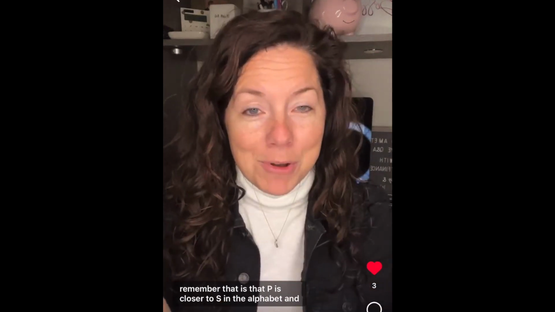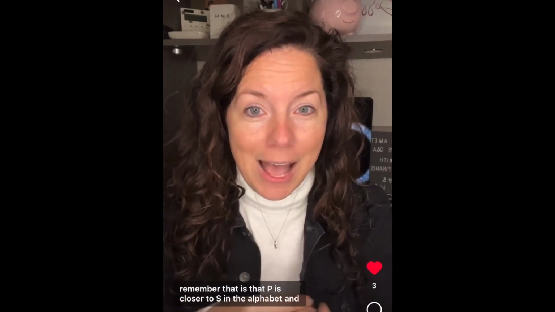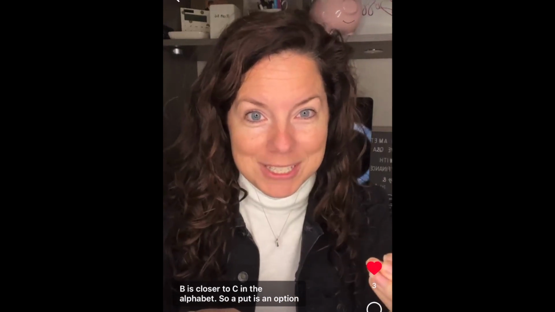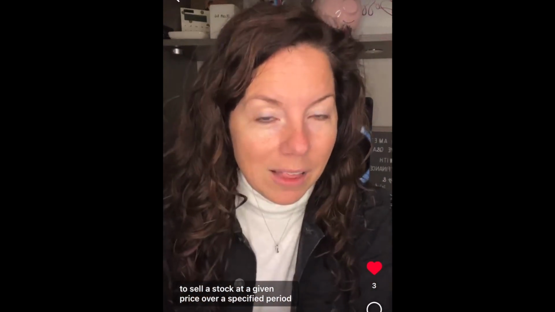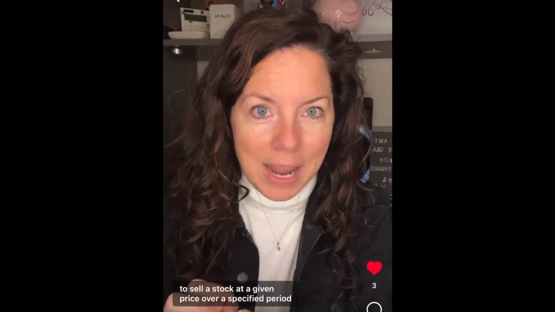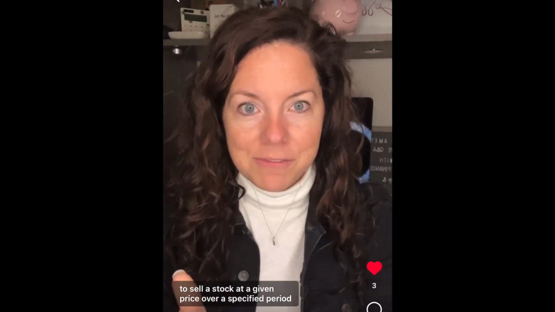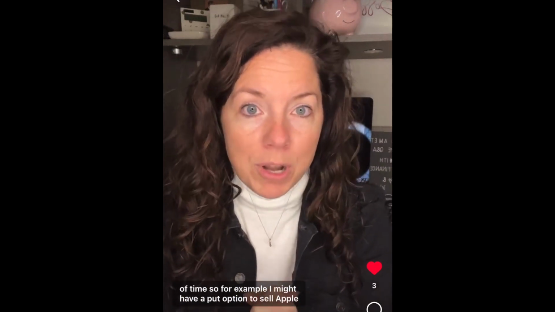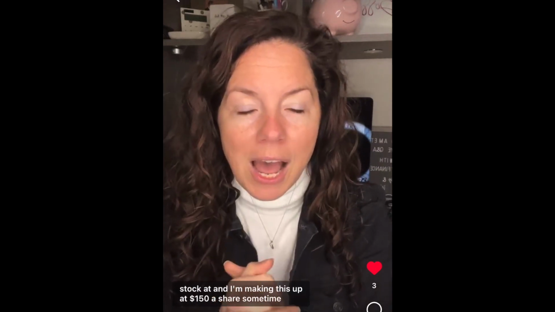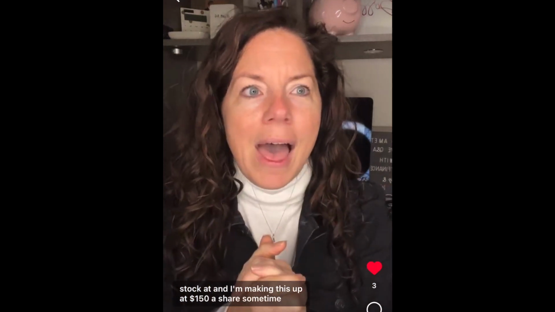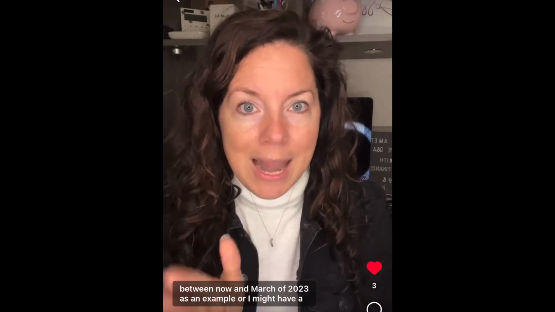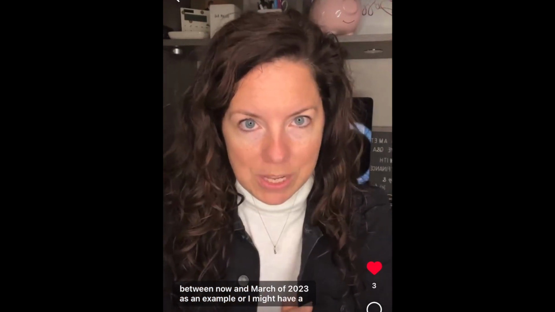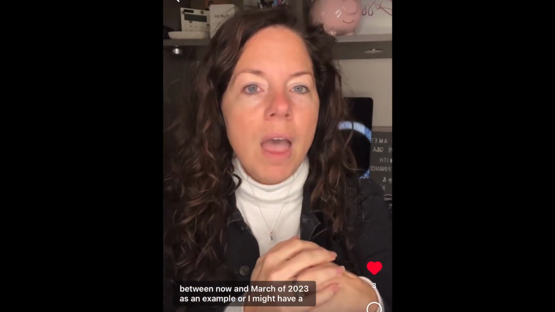And the way I remember that is that P is closer to S in the alphabet and B is closer to C in the alphabet. So a put is an option to sell a stock at a given price over a specified period of time. For example, I might have a put option to sell Apple stock at, and I'm making this up, $150 a share sometime between now and March of 2023, as an example.